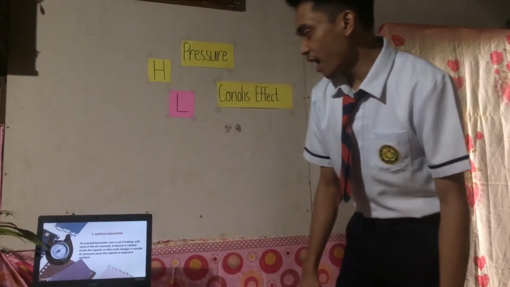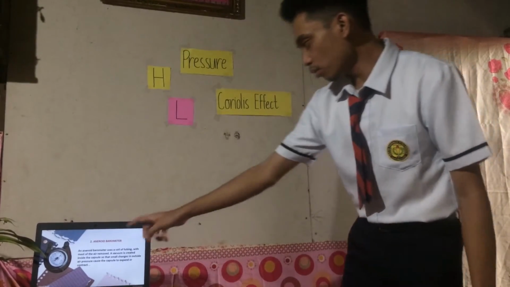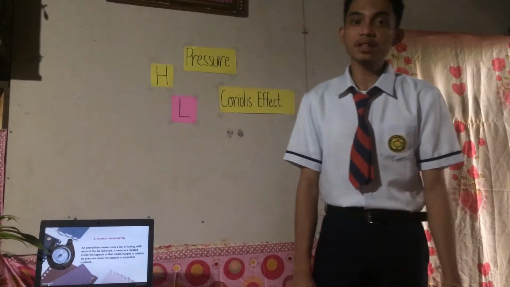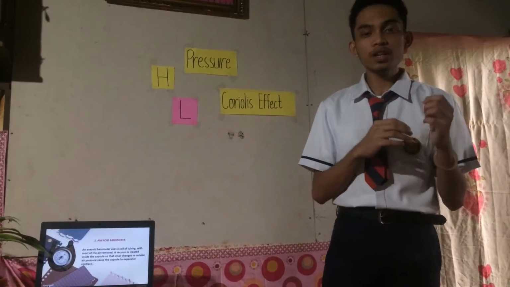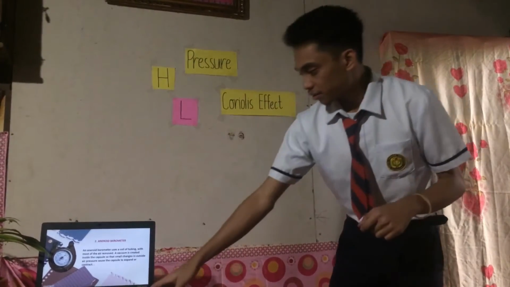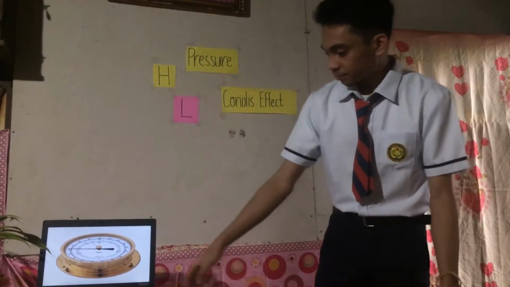The second one is the aneroid barometer. An aneroid barometer uses a coil of tubing with most of the air removed. When the coil bends inward, it means the air pressure rises. When it bends outward, it means the air pressure drops. So this is an example of the aneroid barometer.